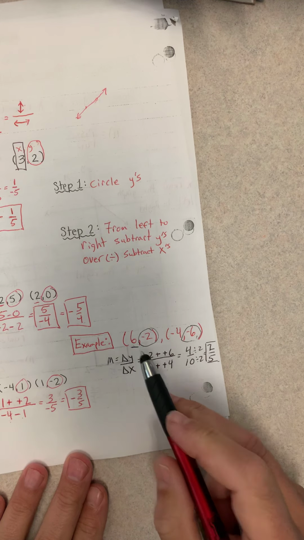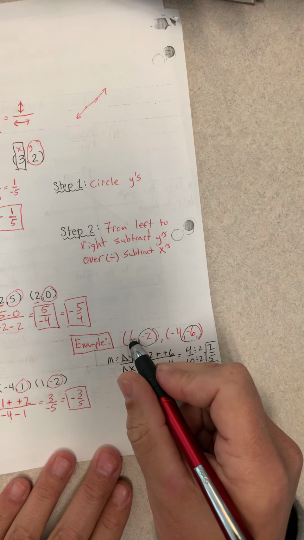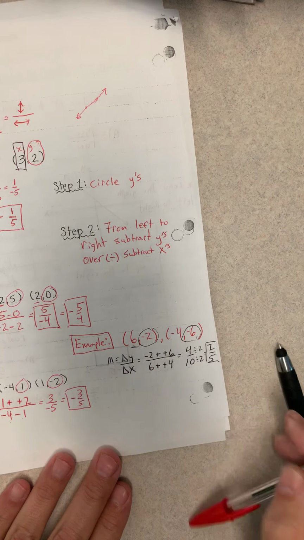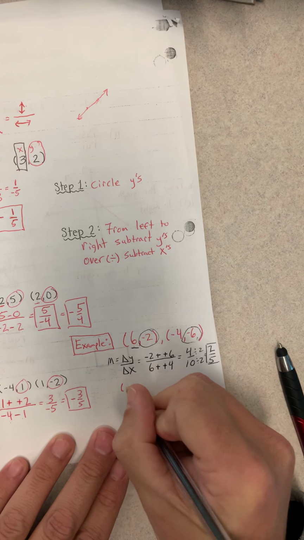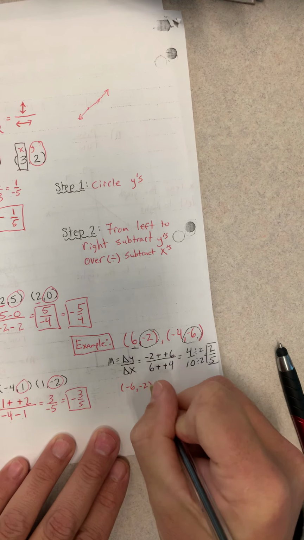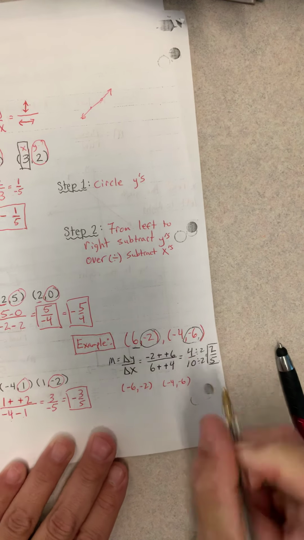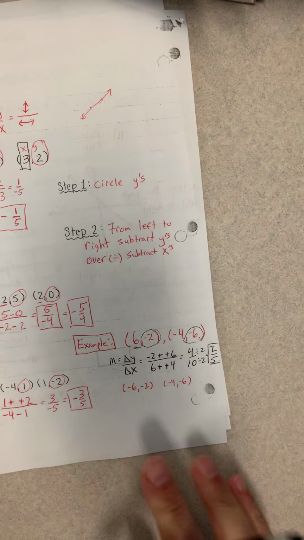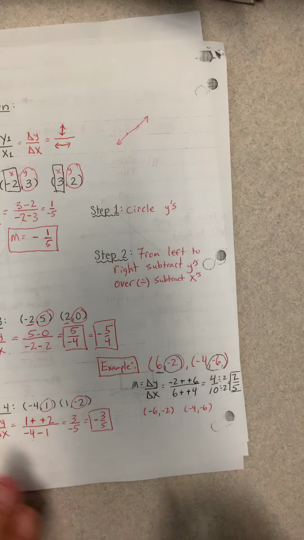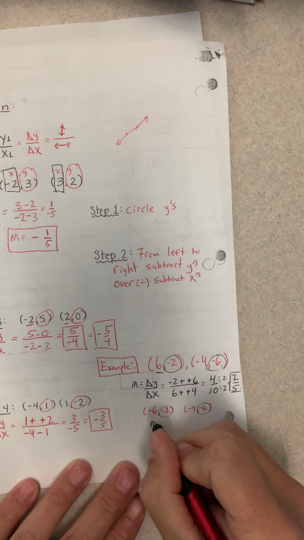Just want to show you something of what would happen here. I'm going to leave this exactly the same, except I'm going to change this 6 to a negative. So I'm going to have the ordered pairs -6, -2 and -4, -6. And I'm going to do the exact same thing. Well, my y's are going to be the same.